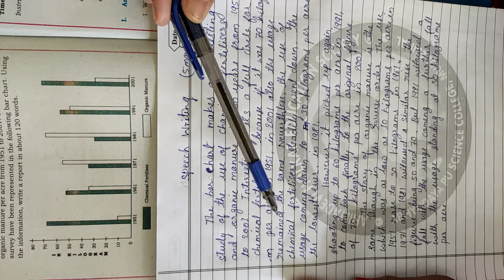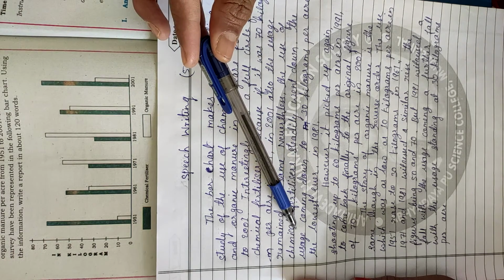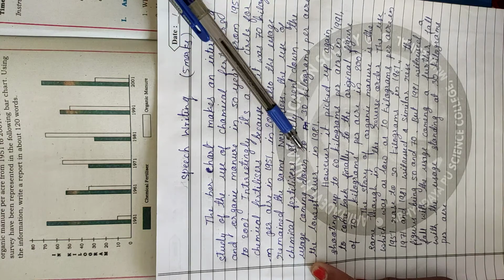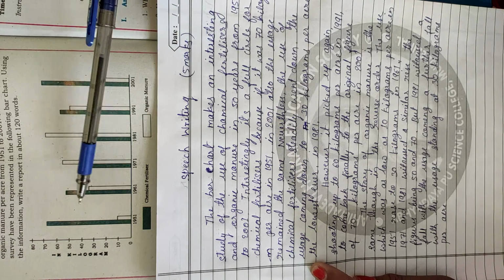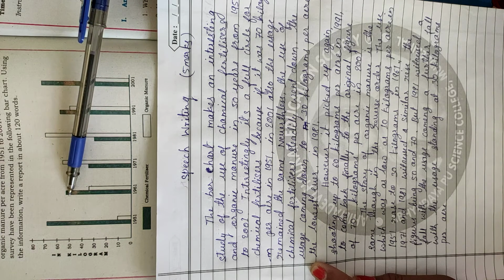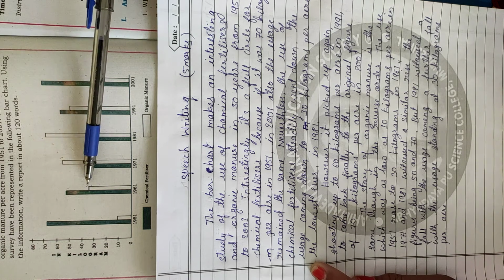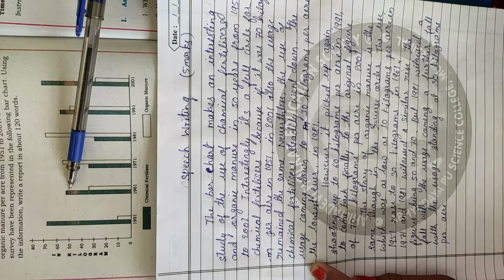Went down. The usage came down to 30 kilograms per acre. The use of chemical fertilizer decreased to 30 kilograms here.